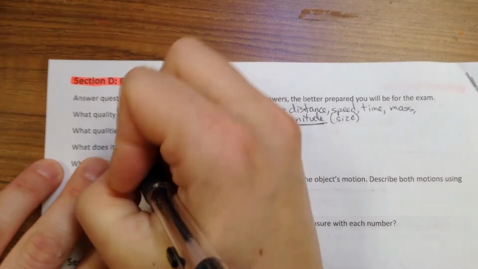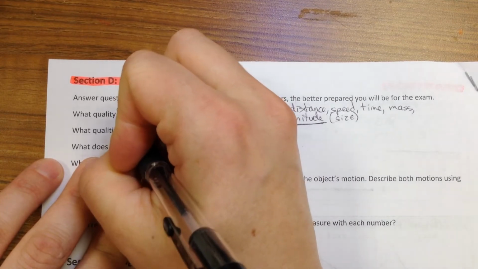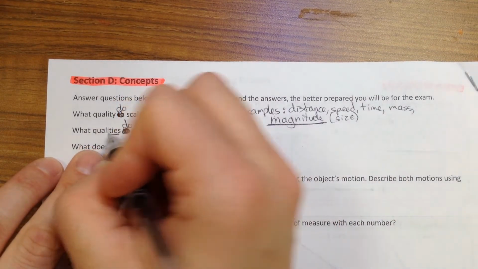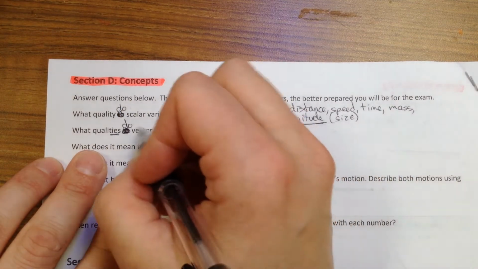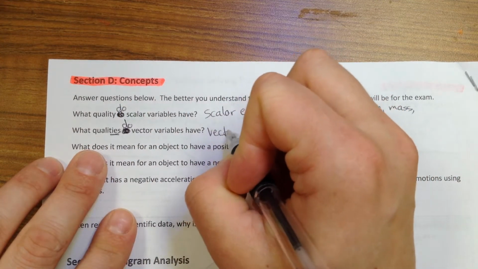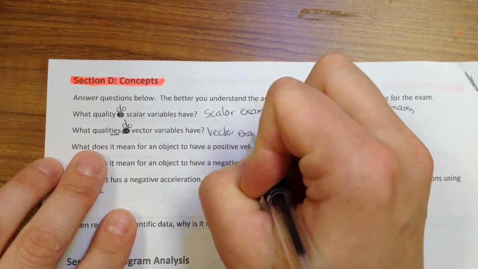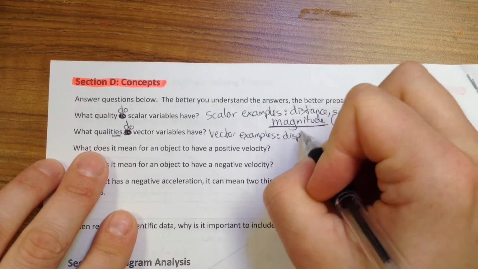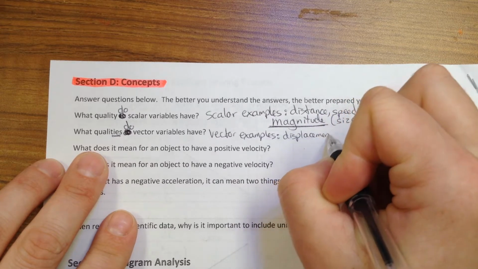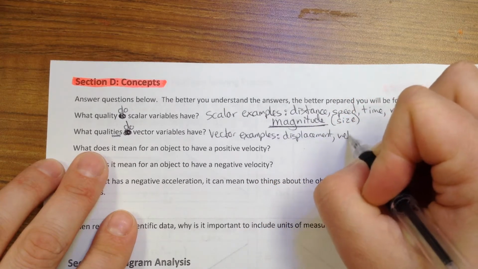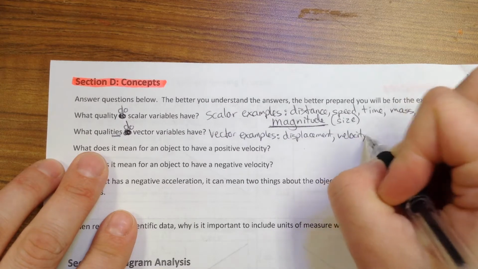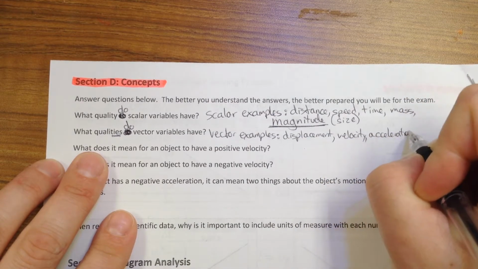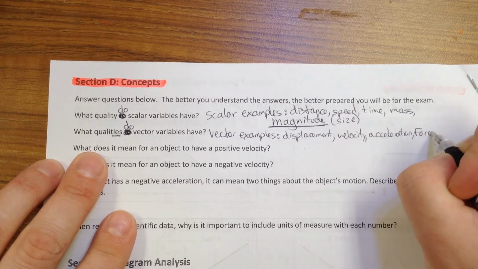Then the next question asks, what qualities do vector variables have? So qualities is now a pluralized question, and we're talking about vectors. Vector examples, all right? They include displacement, velocity, acceleration, and force.